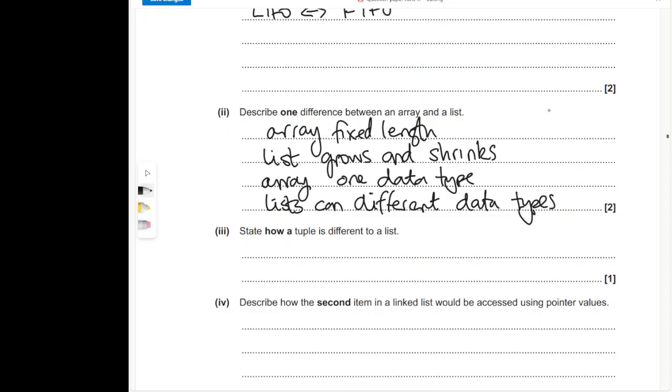So the first one is the main one. The one that you should have put instead of that one that was in the mark scheme was arrays are in consecutive memory locations, which is why they're efficient to process and work well with the cache.